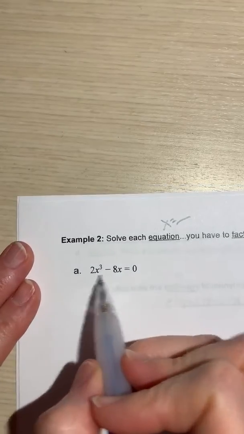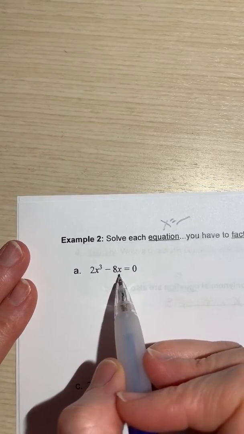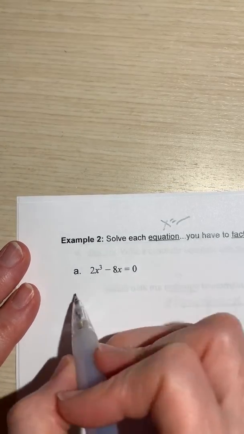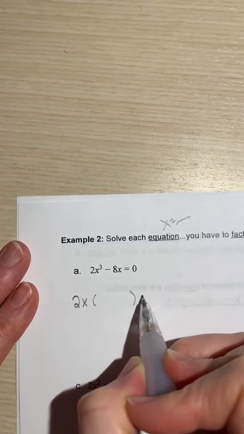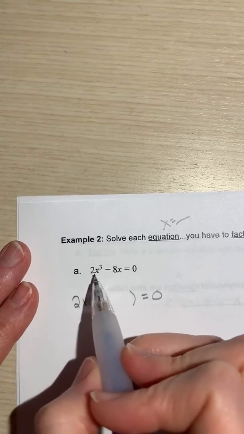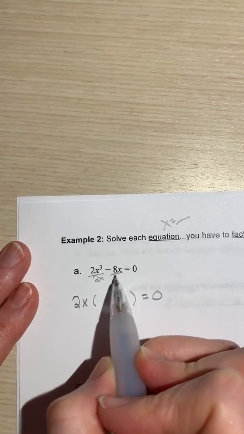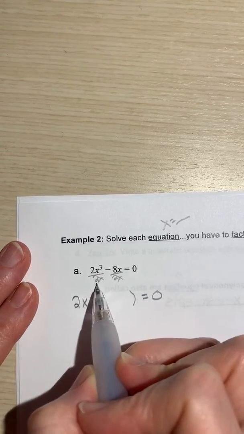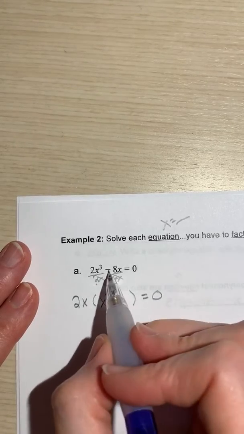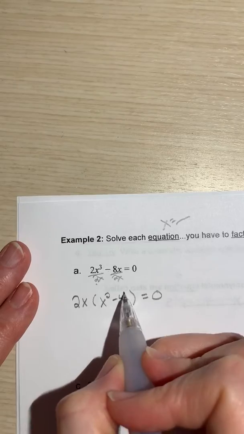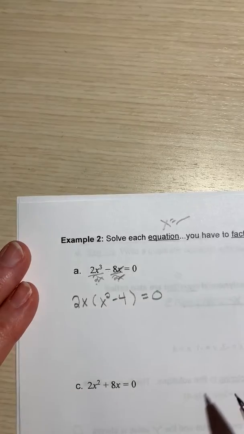So when I look at this first one, I say, ooh, this looks like a greatest common factor problem. Looks like 2 and x are the common factor. So I'm going to divide each of these by 2x. 2 divided by 2 is 1. x to the third divided by x is x squared. Minus 4. The x is 1 out.